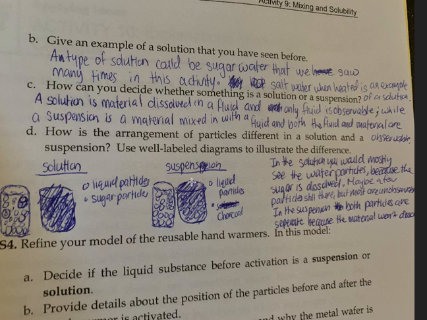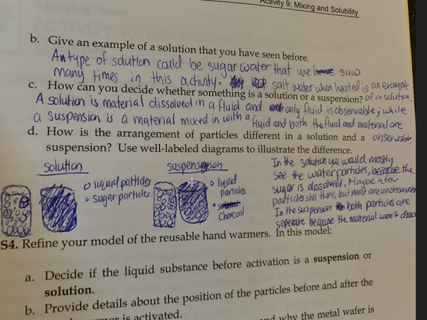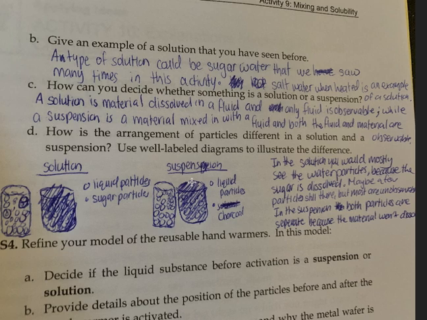For D, I first drew it one way and then I wanted to draw it another way. So in the solution, you would most likely see the water particles because the sugar is dissolved, and basically the sugar particles would be kind of mixed in. Whereas in a suspension, the particles, the charcoal for example, would be clumped in one section of the container while the other liquid particles would be floating around.